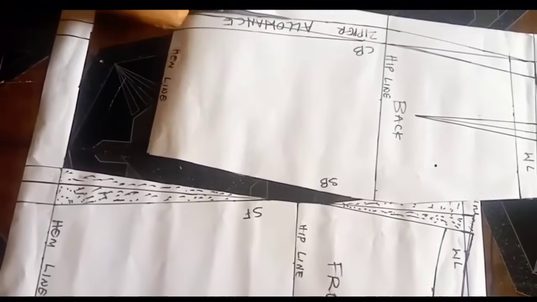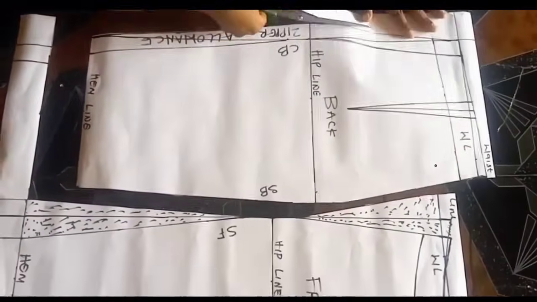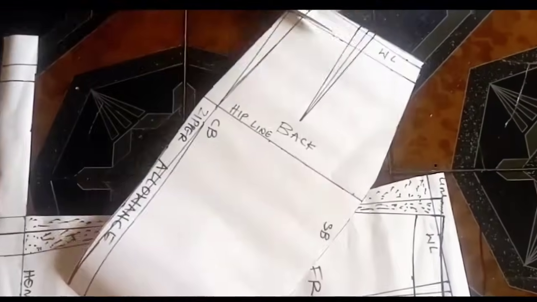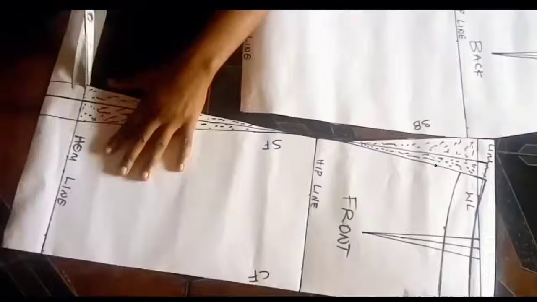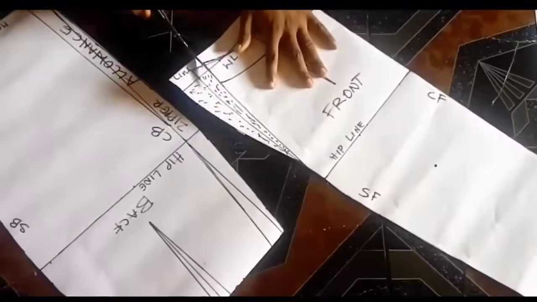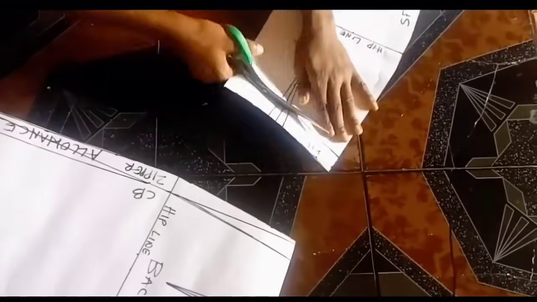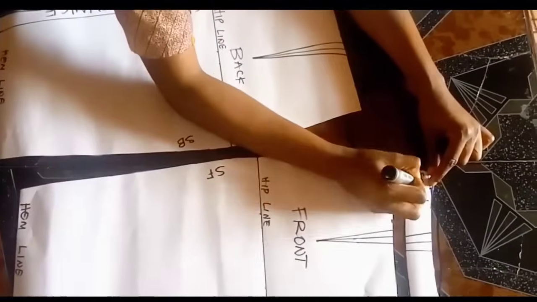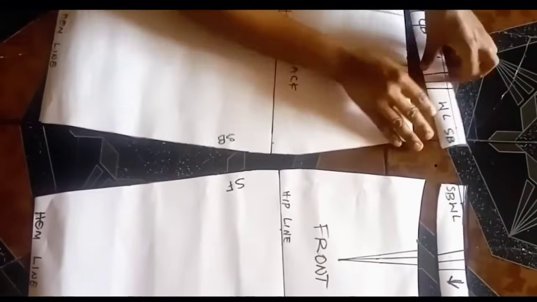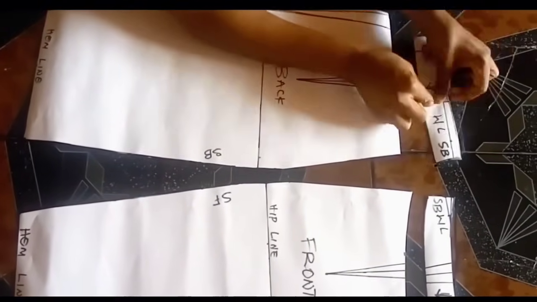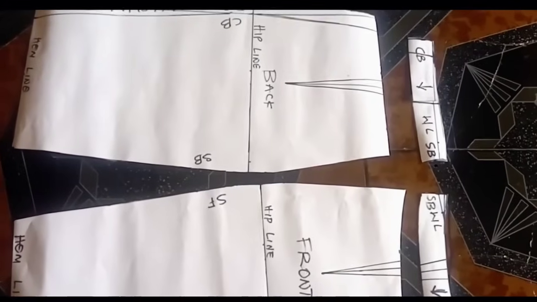Just follow me as I cut this pattern. So as you can see, I'm done cutting the pattern and I've gone ahead to label it center back, side seam for the back, and center front, side seam for the front.